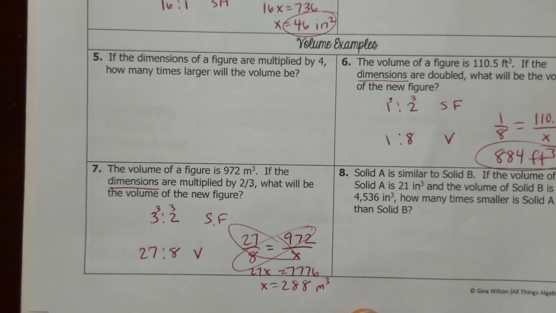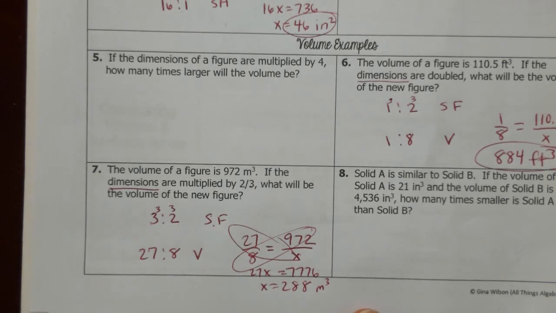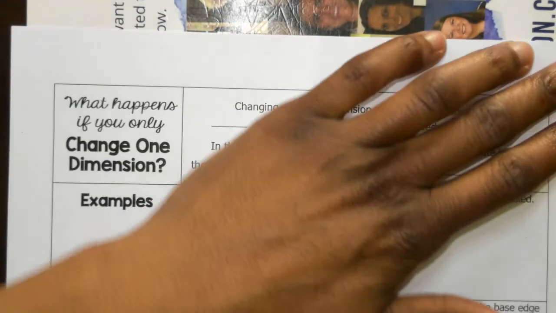Alright, this video is getting on in length, so I'm just trying to see. The back is a little bit different, so I didn't get to go through the back. Just a couple examples probably.